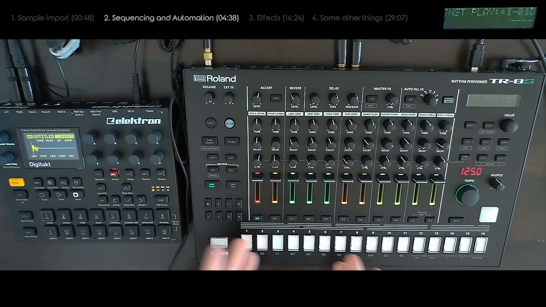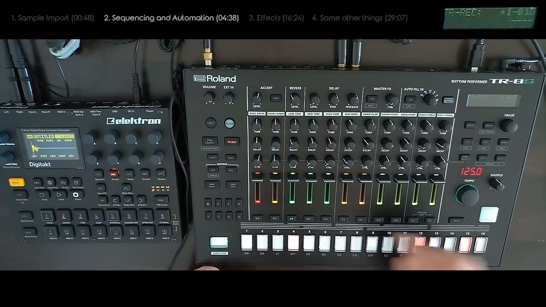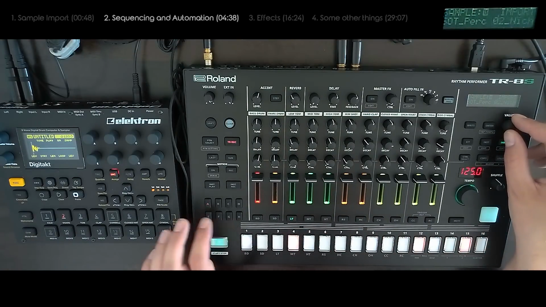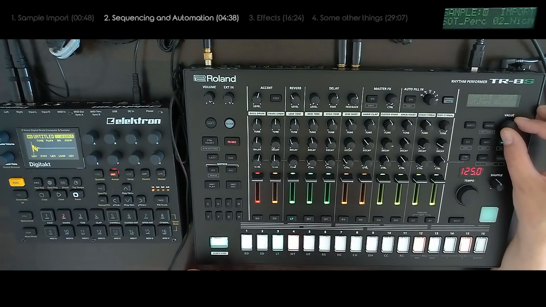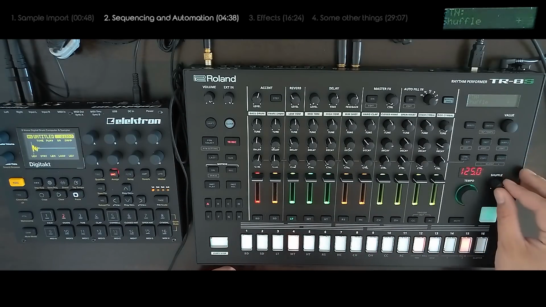Okay. On the TR-8S, up to that point it's pretty much the same. I go to the track, place a step, select another track, and this was the snare drum here, I think, and do the same thing, like this. Sounds a bit weird, actually. Let's quickly change the sample here while we play it. That sounds a bit better. Yeah, and the swing is actually quite easy, turning it up right here, and now we have swing.